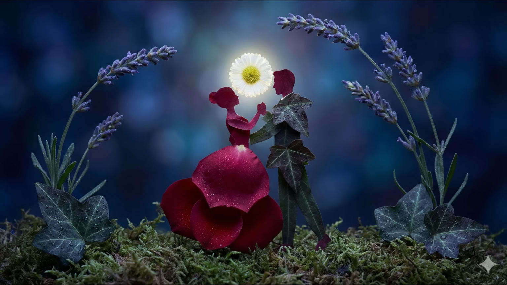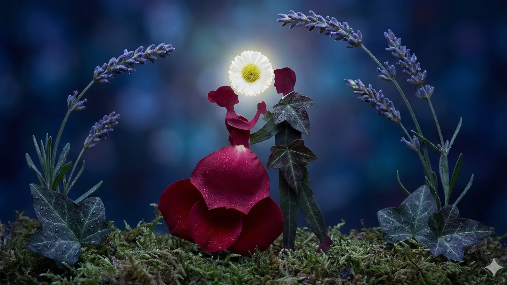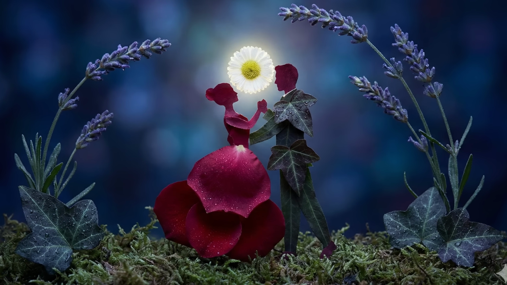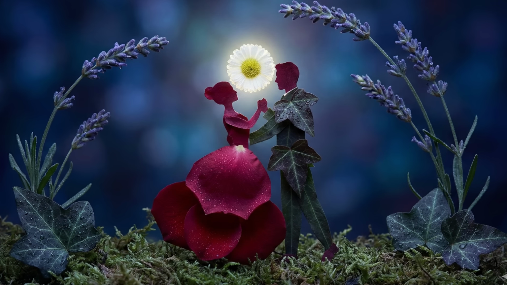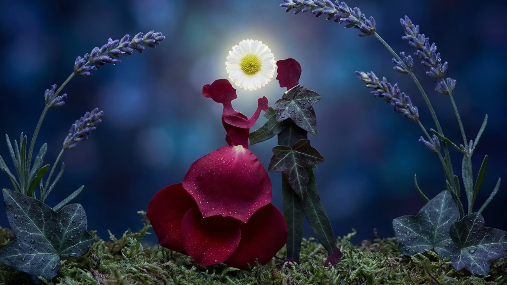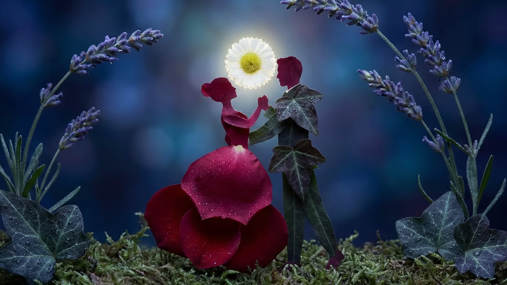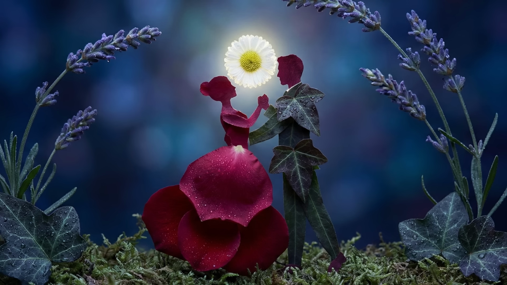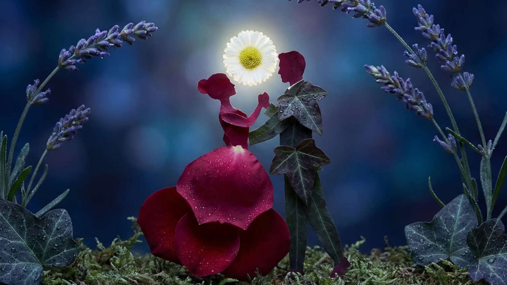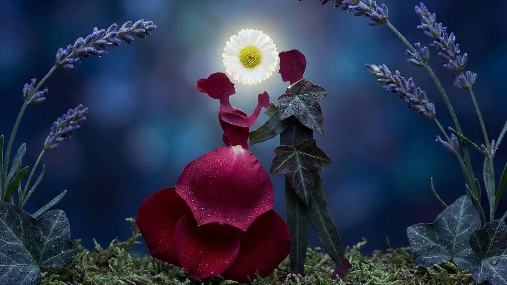And this couple dancing under moonlight looks unbelievably emotional. Rose petals for clothing, ivy leaves for movement, dew droplets everywhere. The macro detail, the moisture, the layered composition, it feels like a museum-level botanical artwork. This is perfect for editorial art, book covers, posters, print designs, and high-end creative projects.